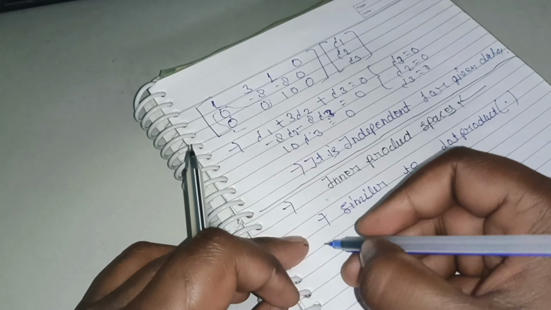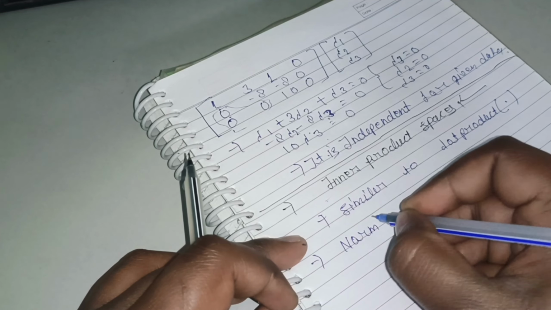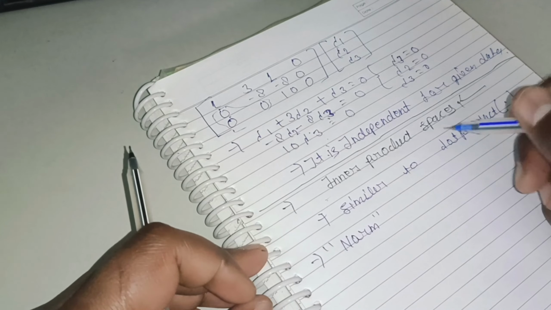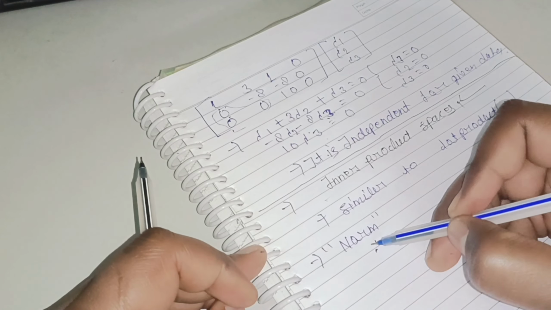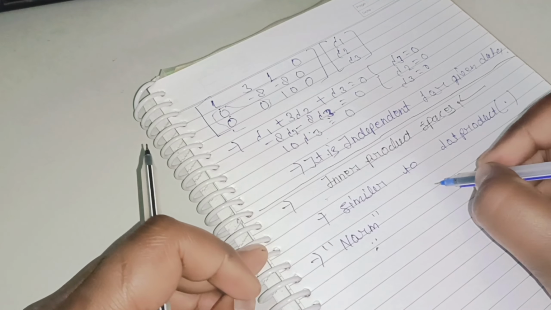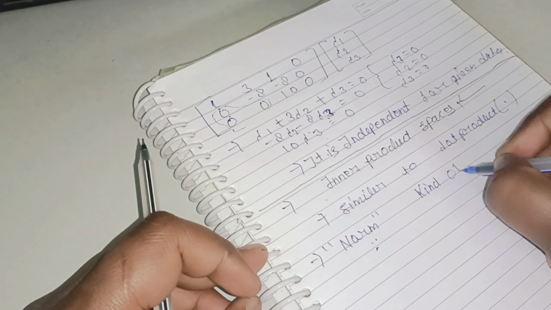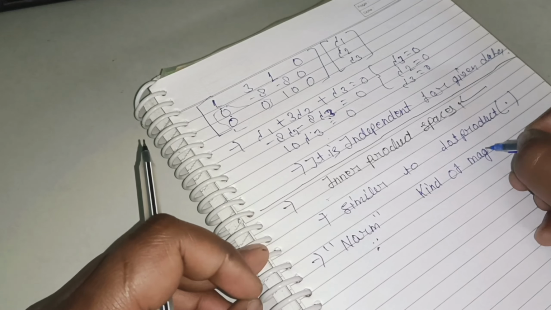So basically here one concept comes, that is norm. Remember this, there was norm. I think you will be hearing this word for the first time. Basically norm is nothing but a kind of magnitude.